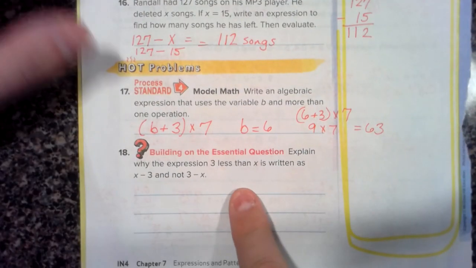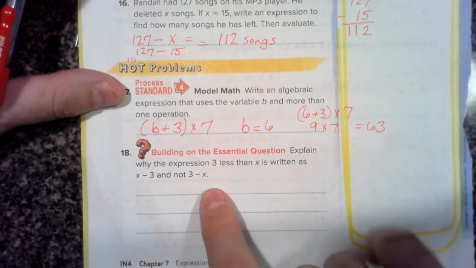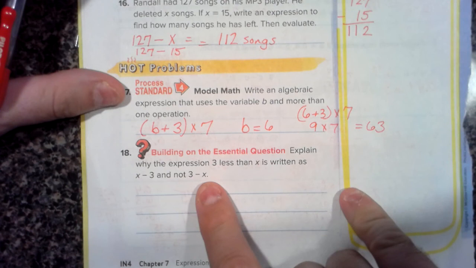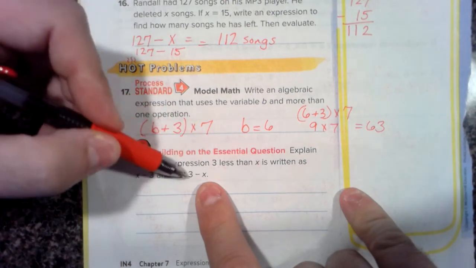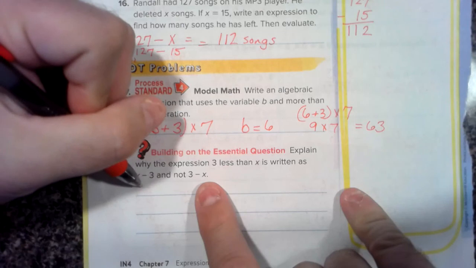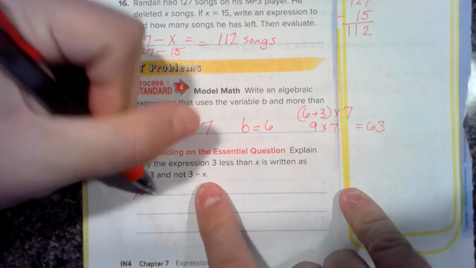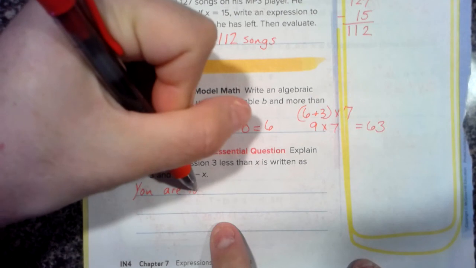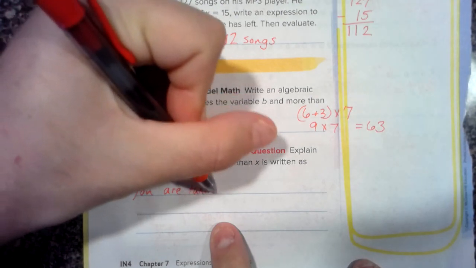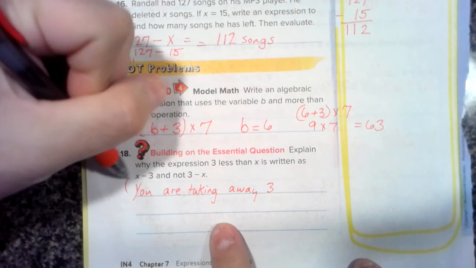Explain why the expression 3 less than x is written as x minus 3 and not 3 minus x. Well, mainly because 3 less than x means you're taking away 3 in that one, because you're minusing 3.